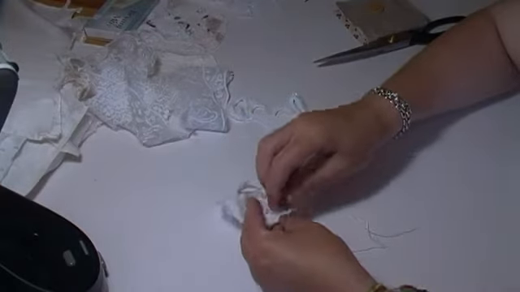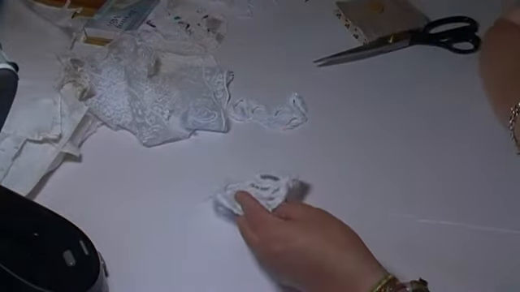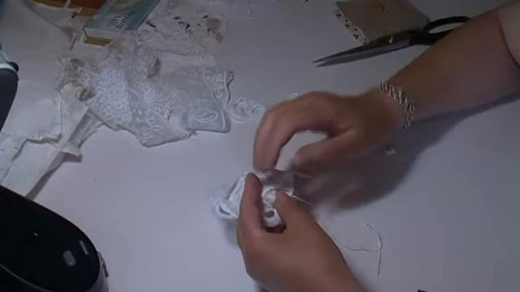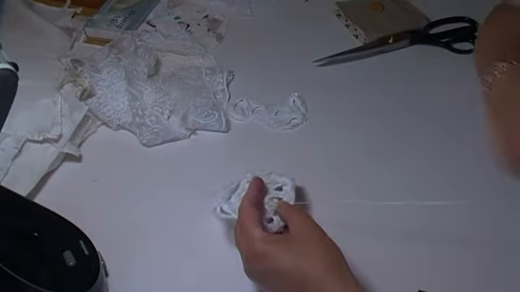I'm doing these quite small. This is delicate, it requires delicacy. I'm going to do it all the way along.